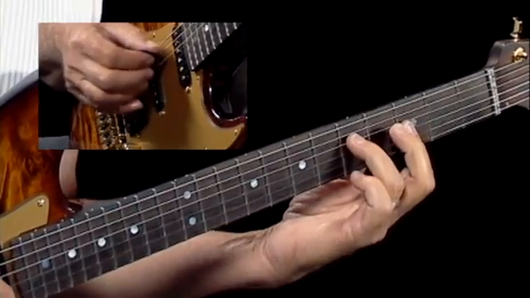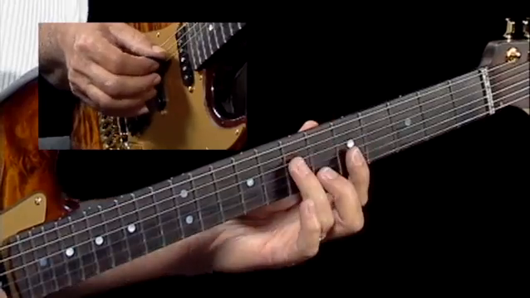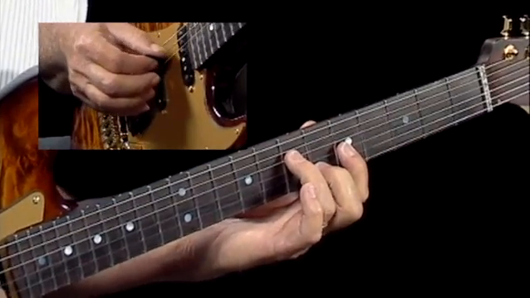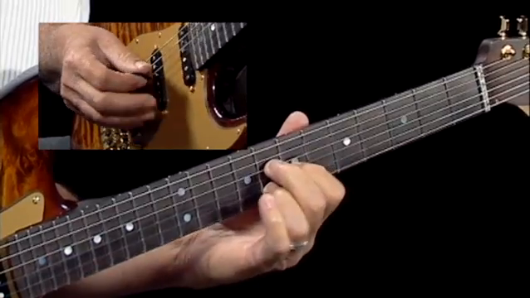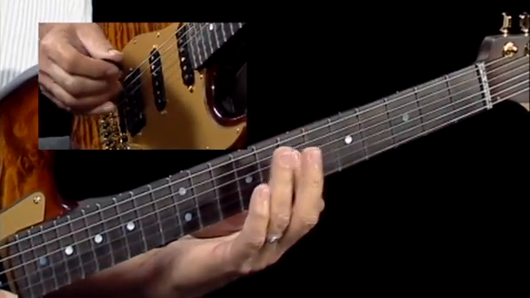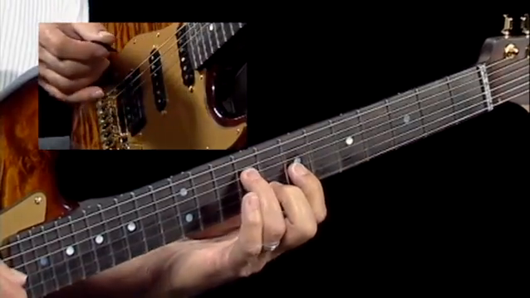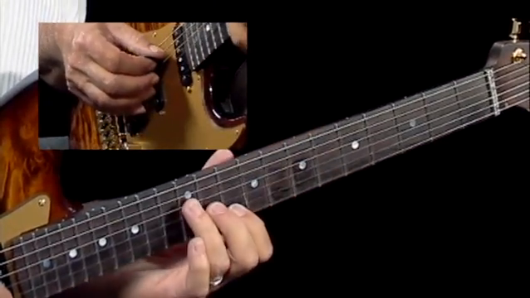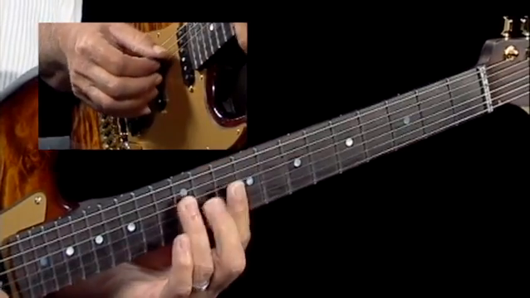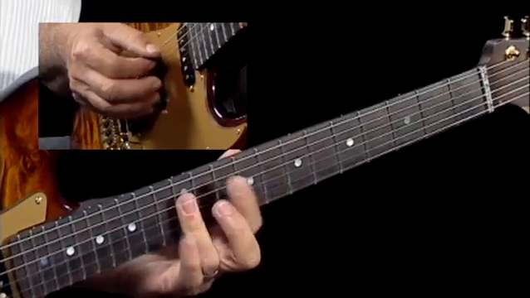So that's that area. Now I'll move up to my next inversion. D, F, G, and G minor. Now I'll move up to the D up here, the F, the G, the G minor.